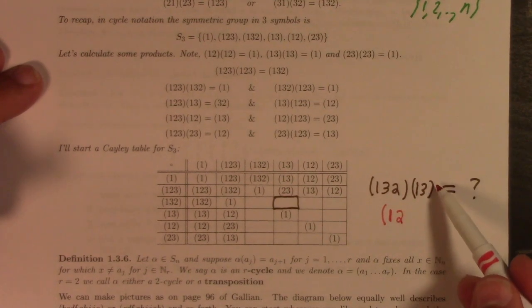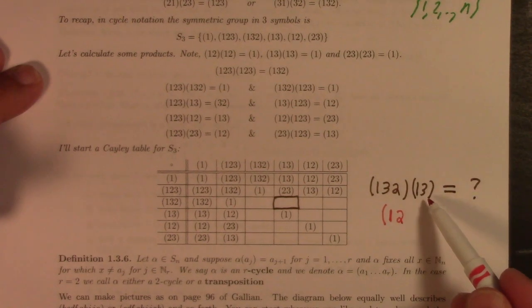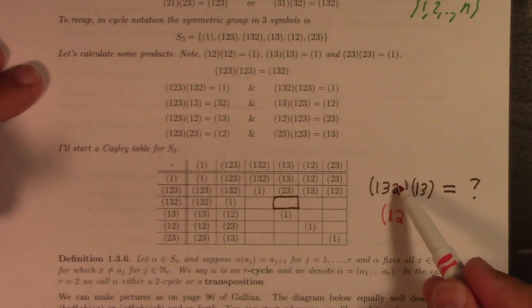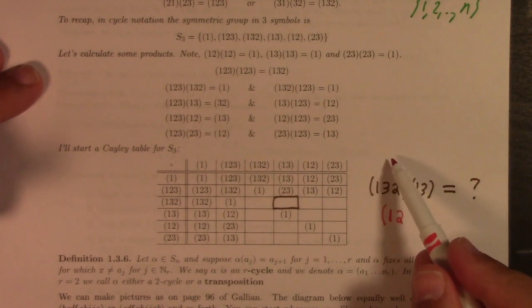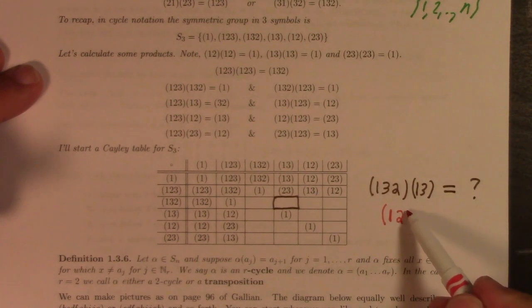Then I have to come back here and see where 2 goes. I plug in 2. 2 does what here? Well, 2 is fixed by (1 3). It doesn't go anywhere. Then I plug in 2 here. So that 2 goes back to 1 again. Oh, well, what do you know? We're back to 1 again. So that closes this off, right?